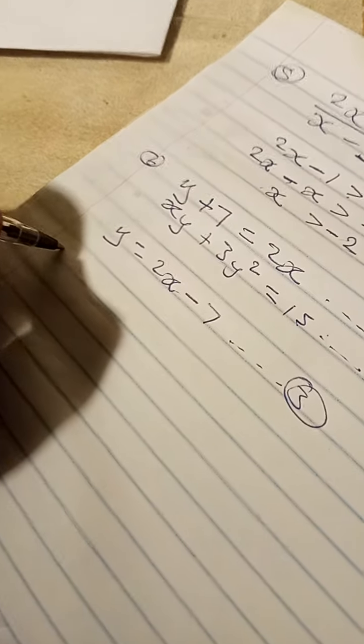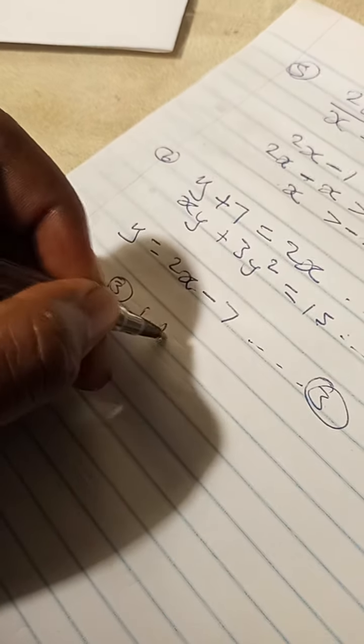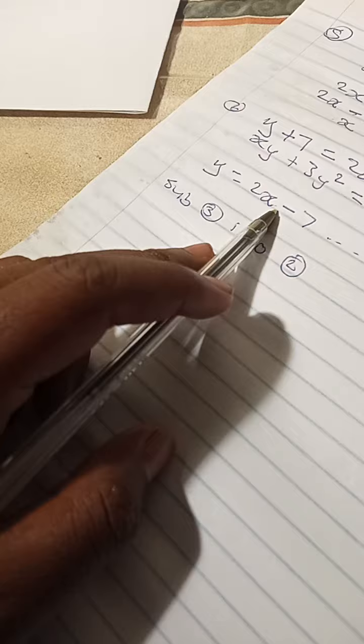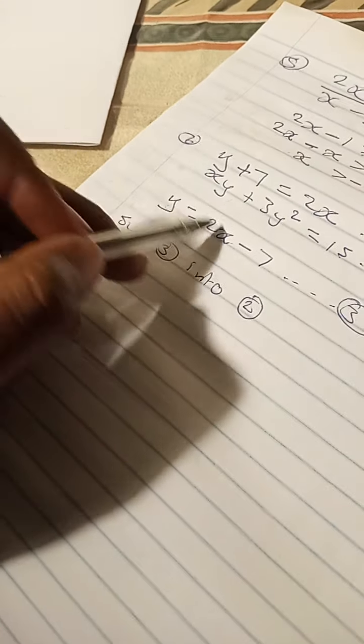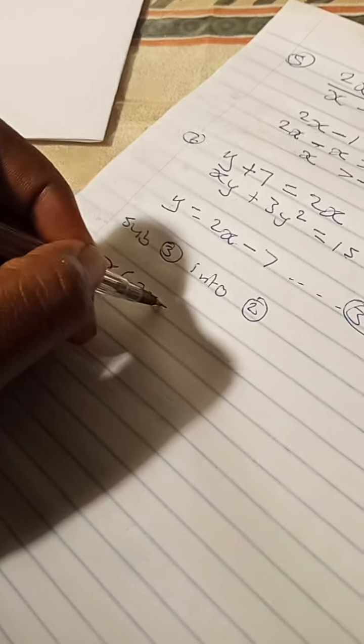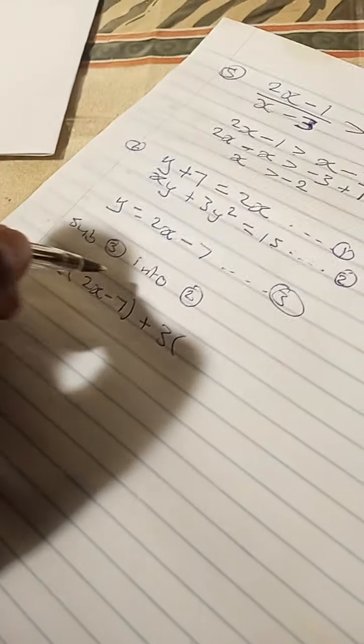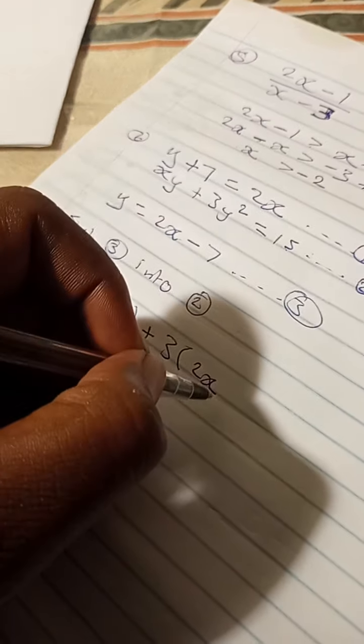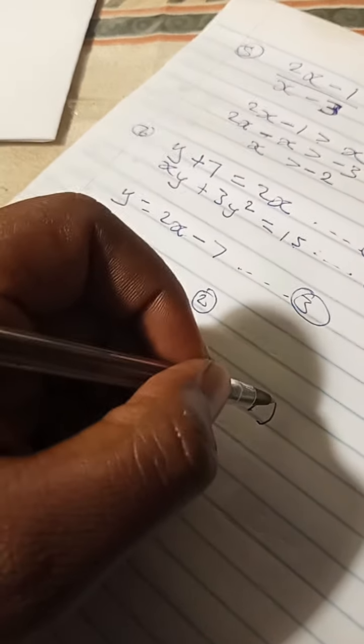So we're going to substitute. I'm going to use the substitution method. We're going to substitute equation 3 into equation 2. So wherever we see y, we put this. Put that. So let's go. Equation 2 is this one. So you have x, remember we see y, we put this. So you have 2x minus 7 plus 3 into 2x minus 7 all squared, that is equal to 15.